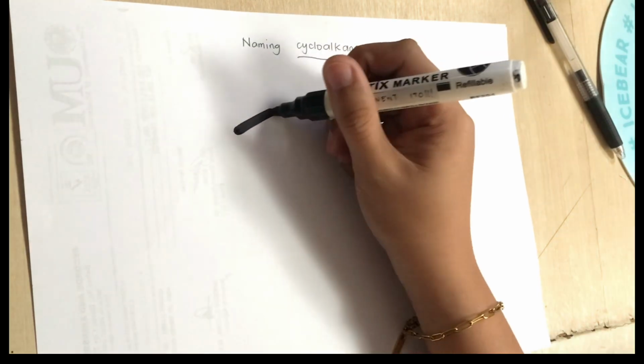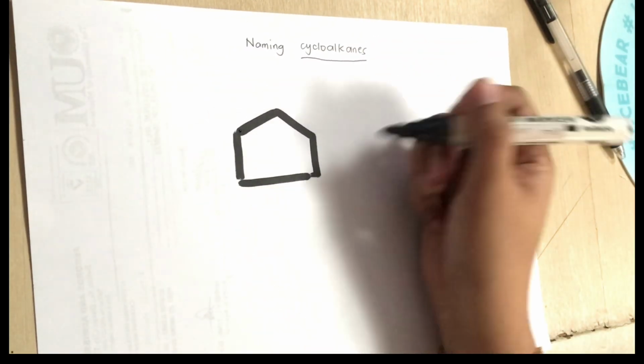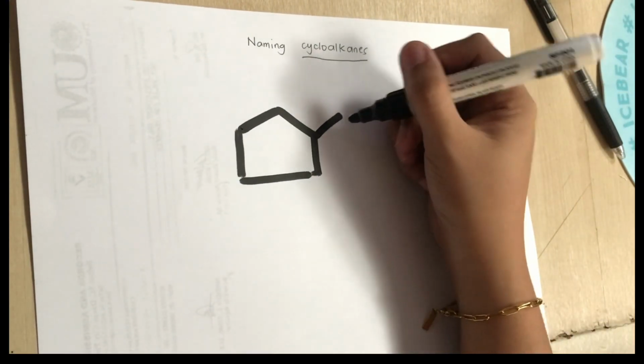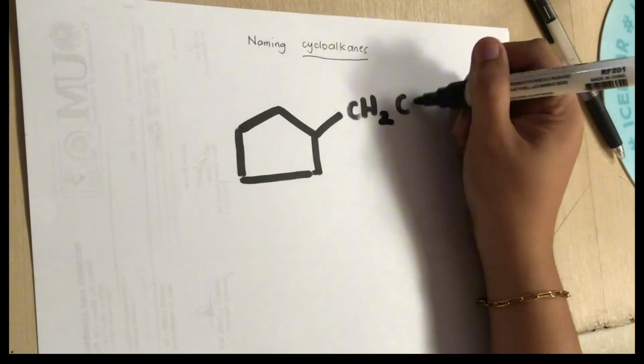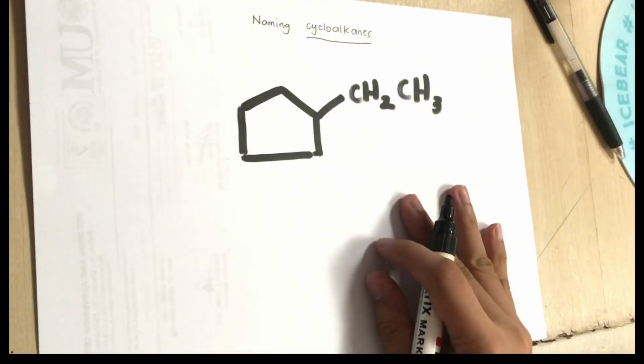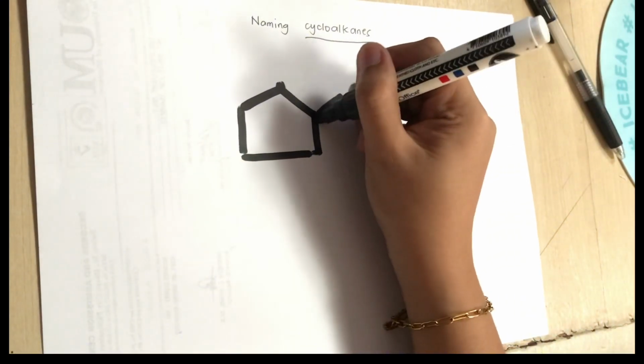For our first sample, we're going to draw this structural formula, wherein it has an attachment of CH2CH3. We are going to count how many carbons are present in this cyclic structure.